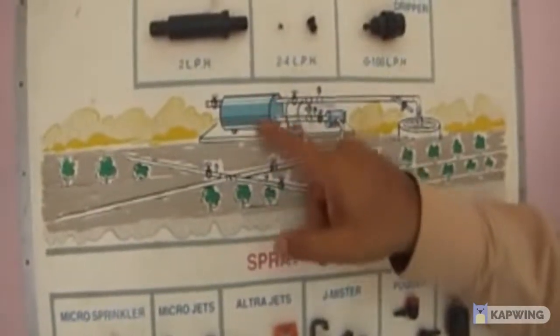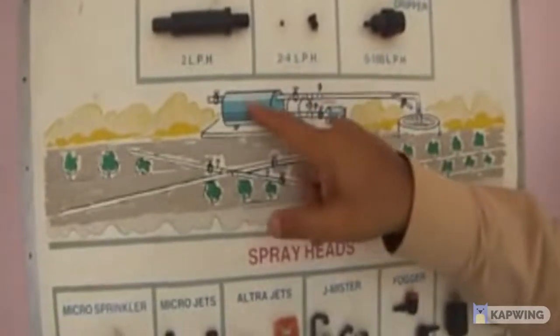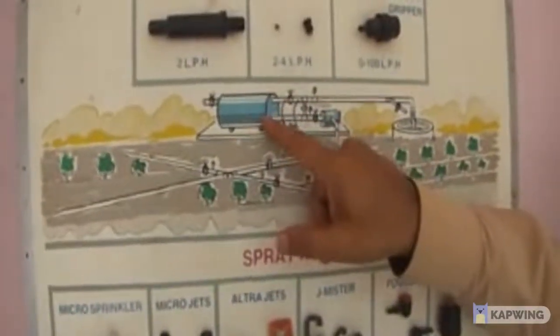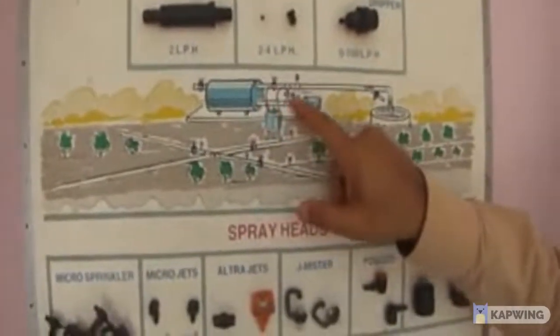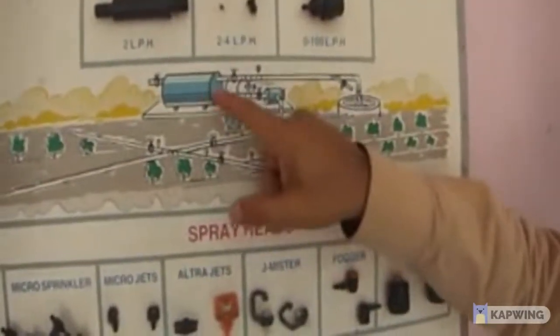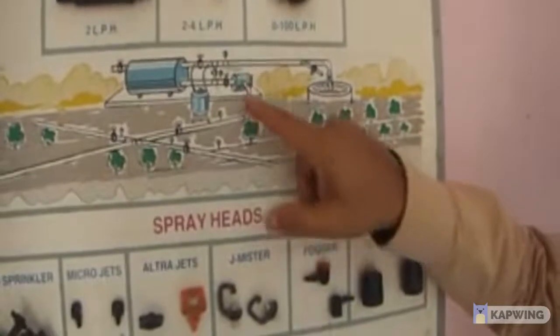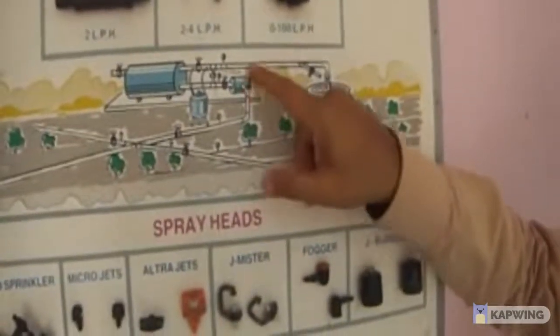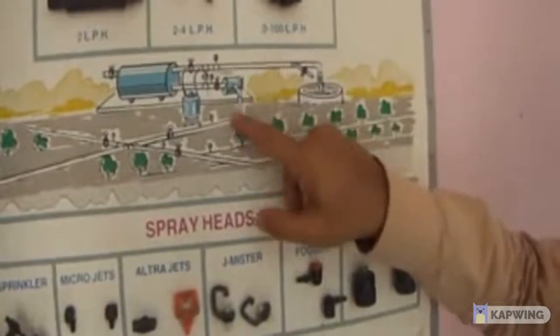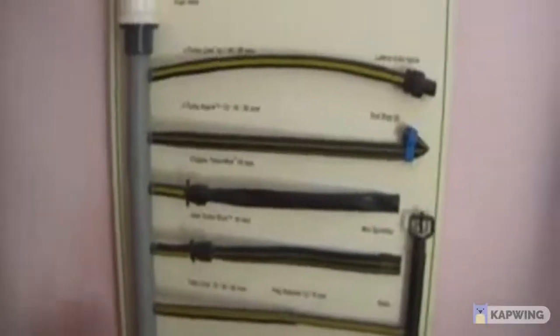After it passes through the layer of sand, the water comes out at this point, and then again, depending on the quality of water, another filter known as a screen filter or strainer filter is used. From the strainer filter water is taken to the main pipeline, and it goes to the sub-main pipeline. This is a ball valve which will be supplying water to the sub-main pipeline.